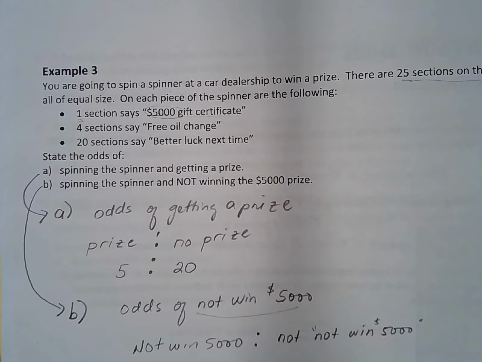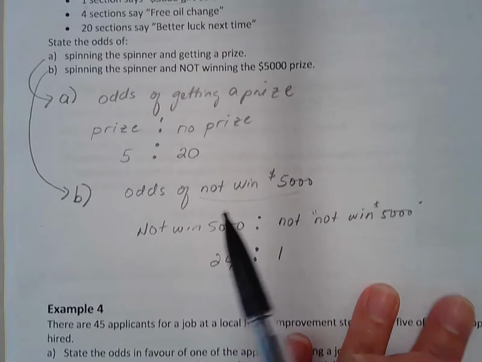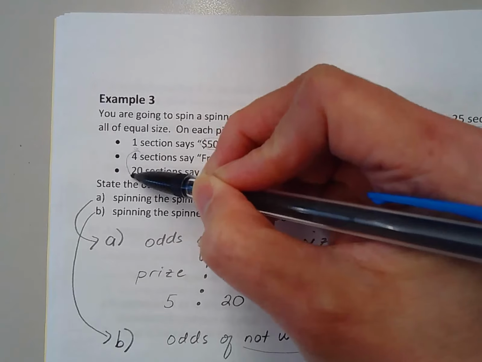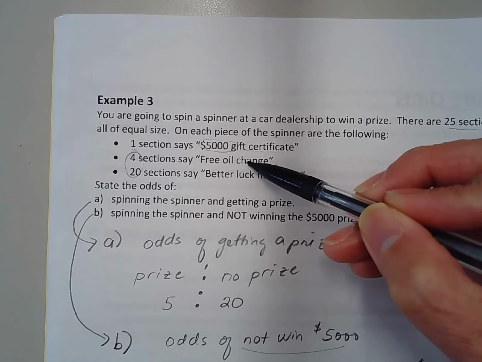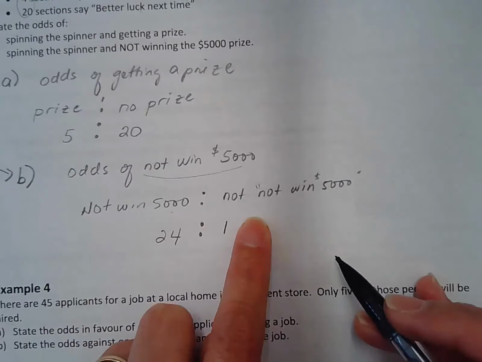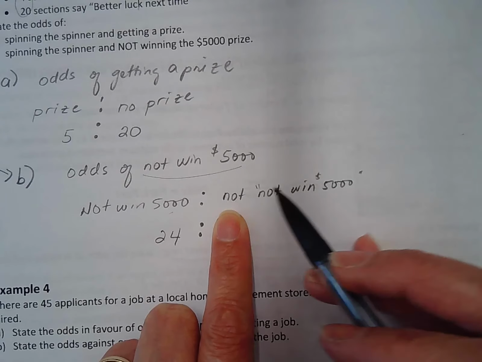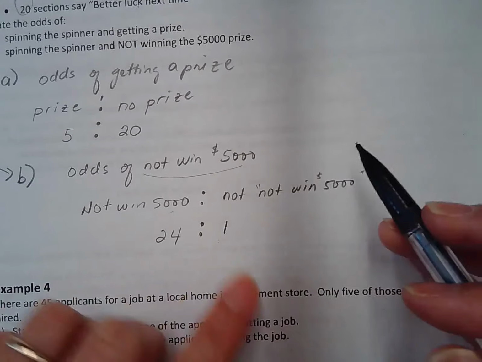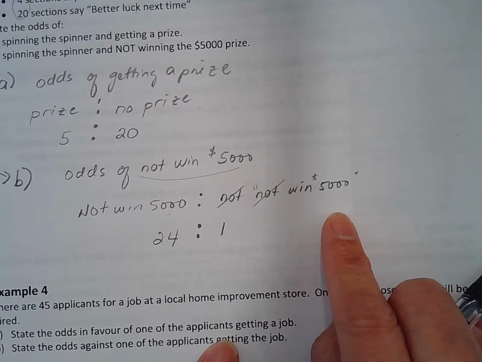But isn't it not to win it? This one here is not win the 5,000. So that's these two. So not the 5,000 would be the free oil change and better luck next time. So that's 24. And then this one here is the not this one. Not win. That's the same thing as winning the 5,000.